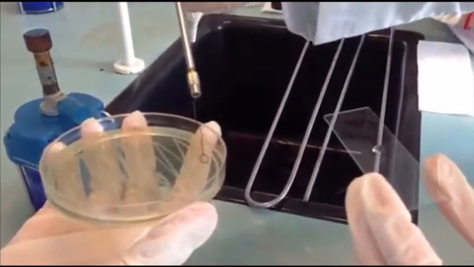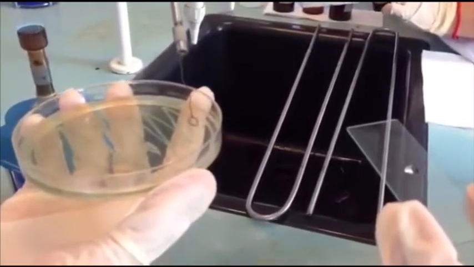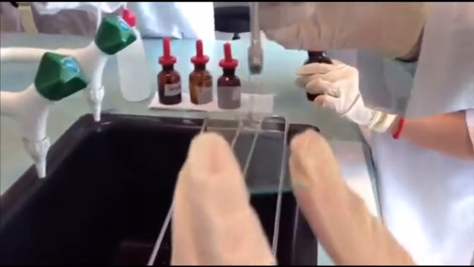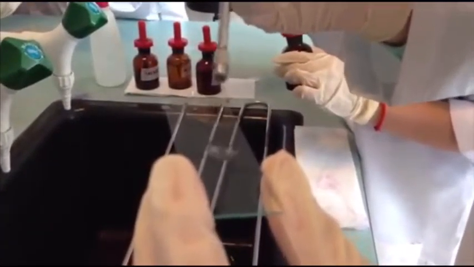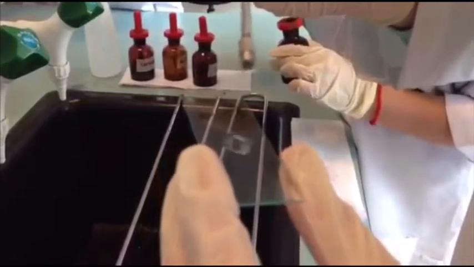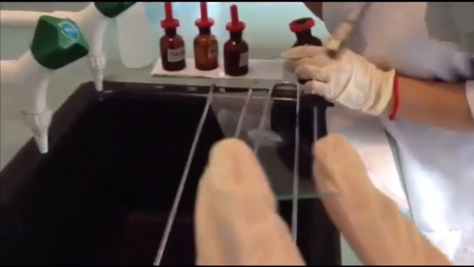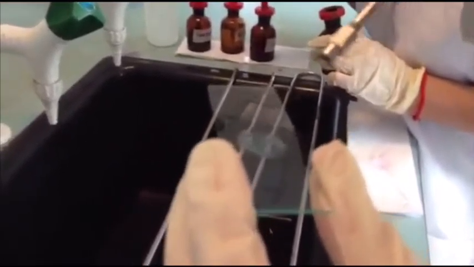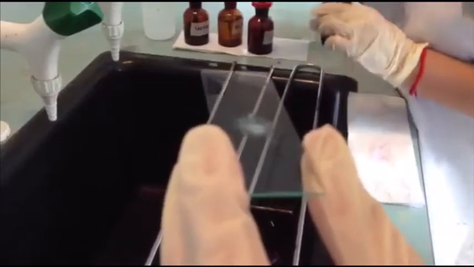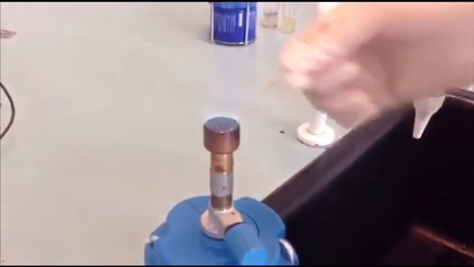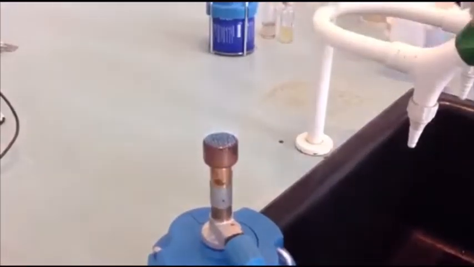Then we will choose one colony of the bacteria, and gently smear it on the slide into the size of a 5-cent coin. After we have cleared the loop, we let it adhere for a second, and then add one drop. Flame the wire loop again. And we will pass the glass slide over the flame in order to heat fix the bacteria.